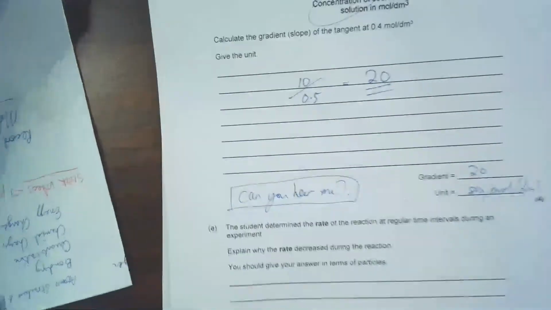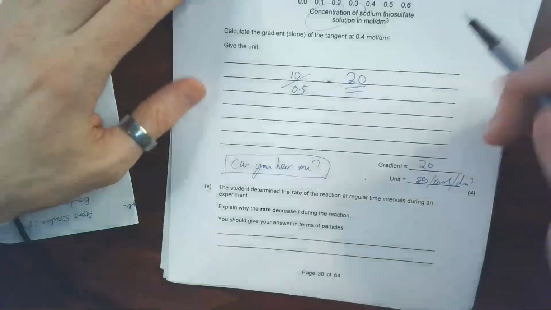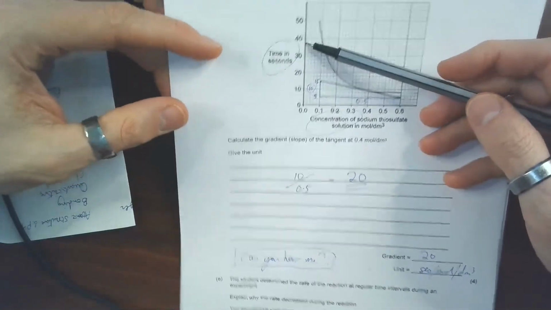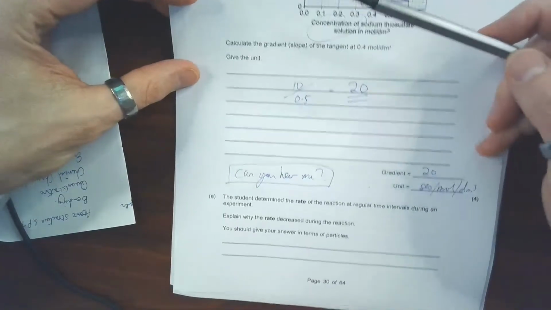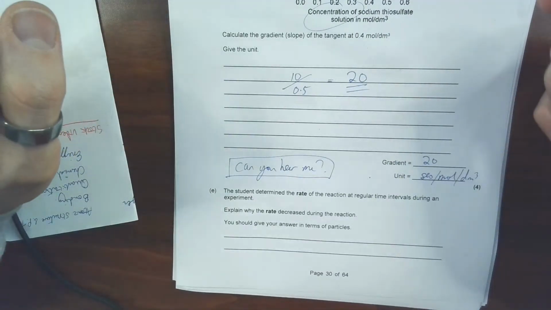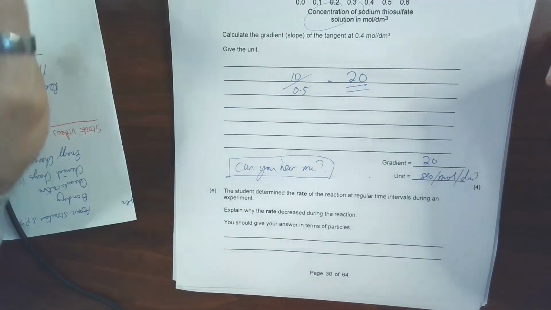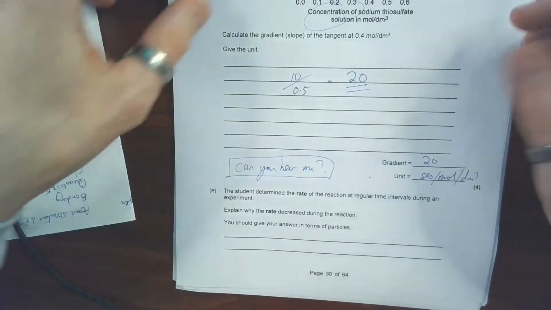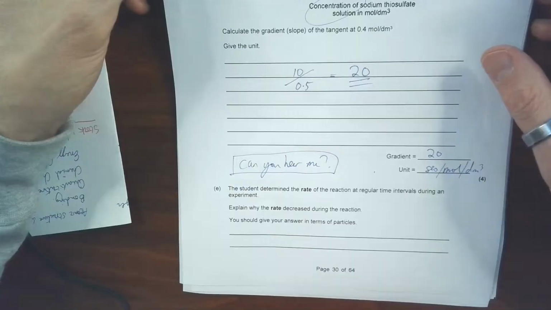The reason the rate decreased, people, during pretty much any reaction is because at the start, you've got lots of reactants. And as time progresses, you have less and less reactants. So the concentration decreases. If you've got less concentration of reactants, you're going to have a much lower rate of reaction.